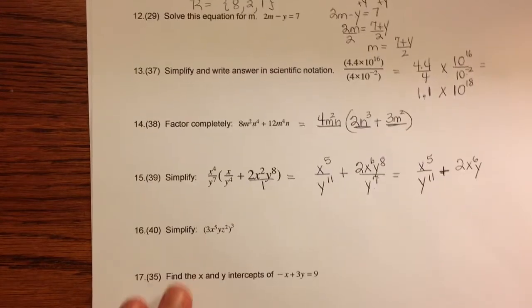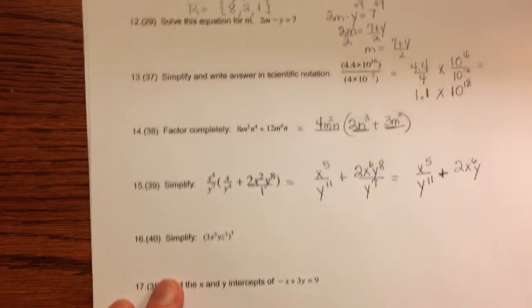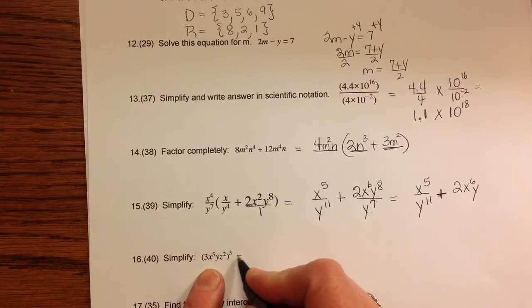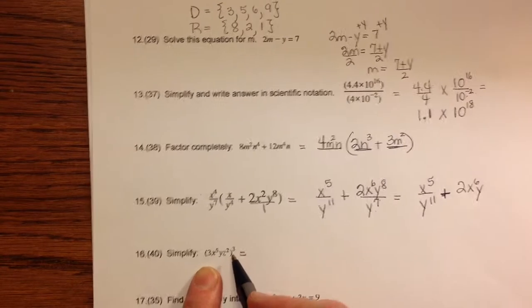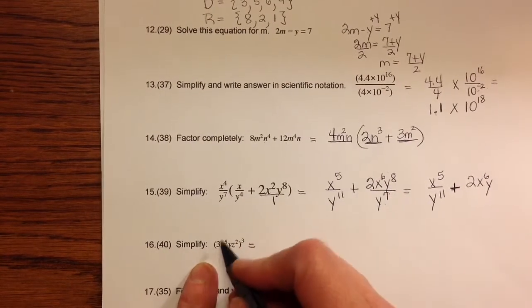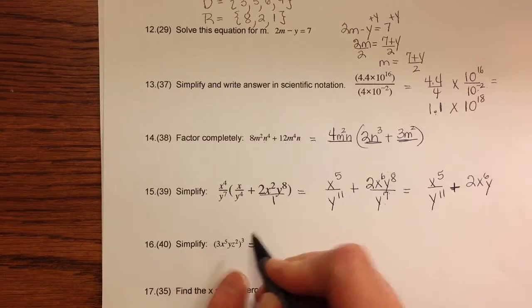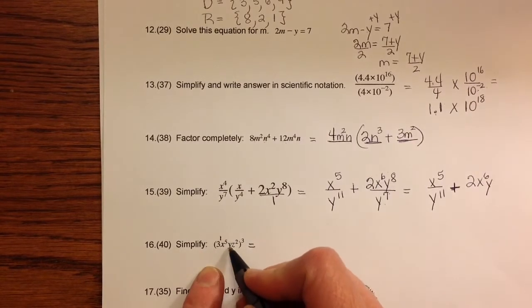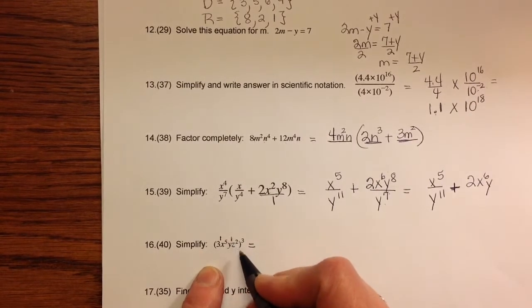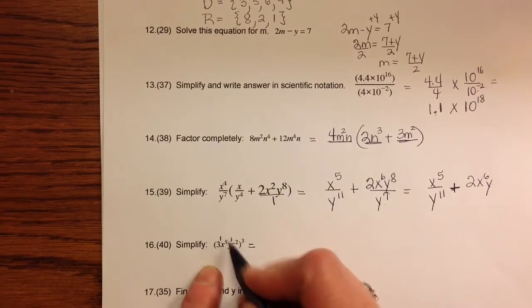Number 16, power of a power. So everything in here is going to be raised to the third power. So let's look at our exponents to start with. 3 has an exponent of 1. I'm going to write this a little bit larger. And x to the 5th, y to the 1, z to the 2, and then everything's raised to the third.